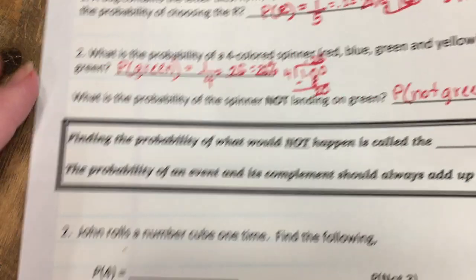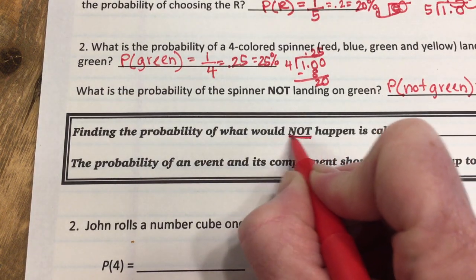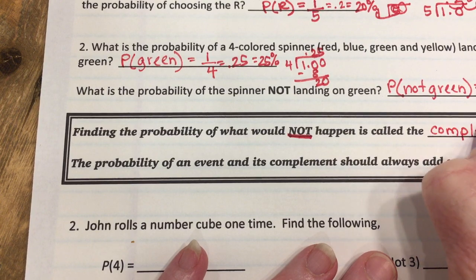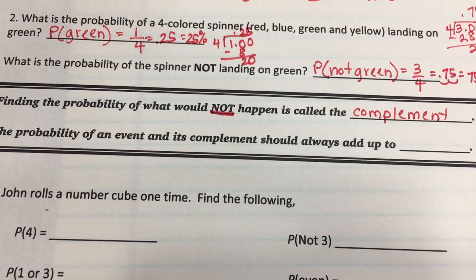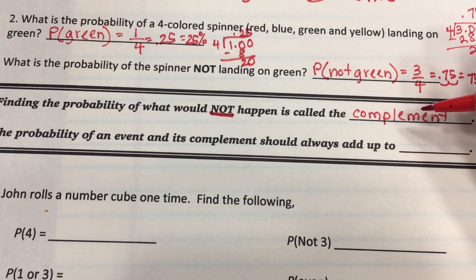All right, when you find the probability of what will not happen, what doesn't happen, it's called the complement. So it's not the same complement as telling someone they look nice today or you like their shirt. Okay, this is different. This is probability and complements. So in probability, complements is what's not going to happen. What's the likelihood that it won't happen?